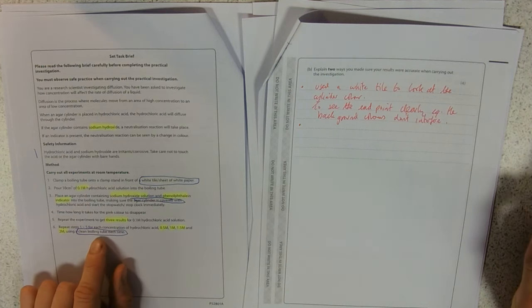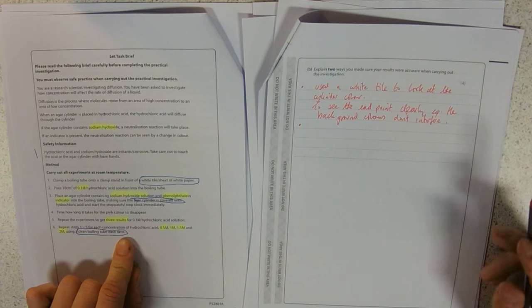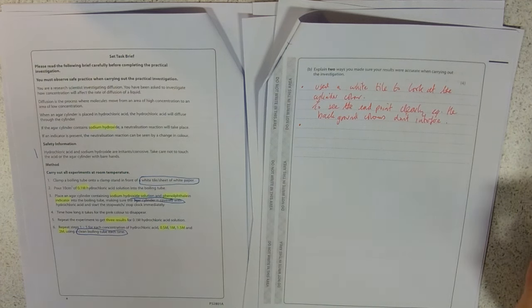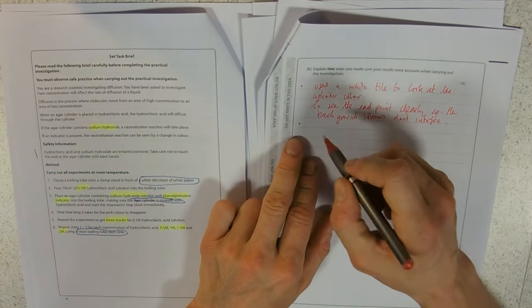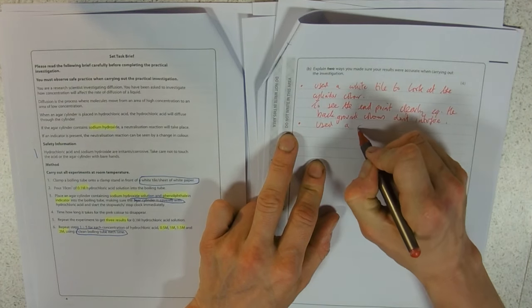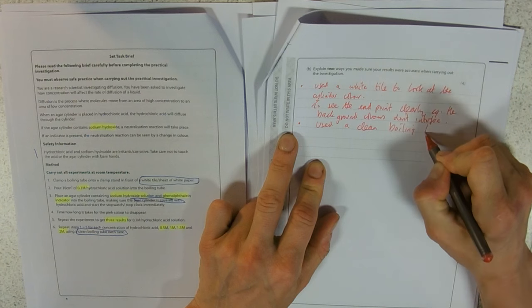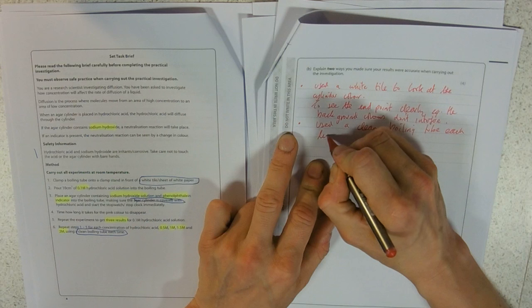I'm more interested in this last instruction where it says use a clean boiling tube each time. That sounds sensible, because there might be some of the previous concentration of acid or other contaminants in there. So I'm going to use that for my second suggestion. So: used a clean boiling tube each time.